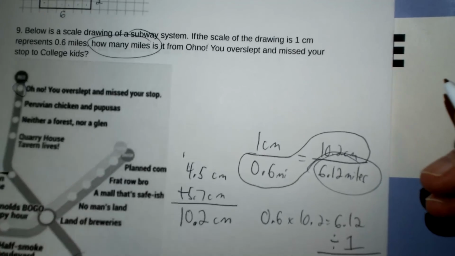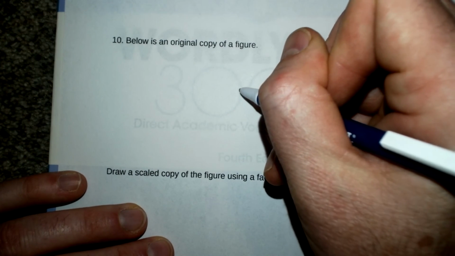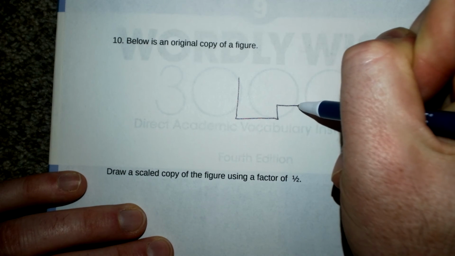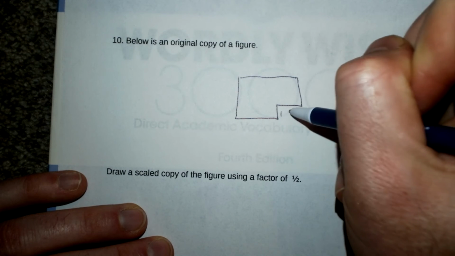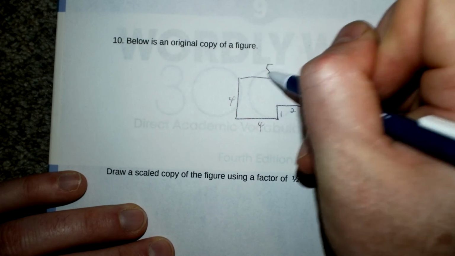Alright, now, your last question actually has the chart on it, or it has the figures, and not 100%. I'm at home, so I don't remember that. So anytime you have an original figure, I'm just going to do something simple here. Okay, let's say this is, if this is 1, 2, 3, 4, 5.